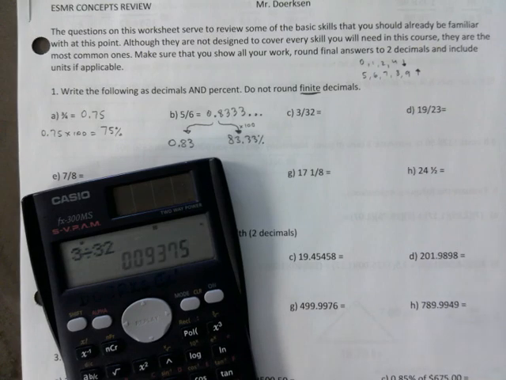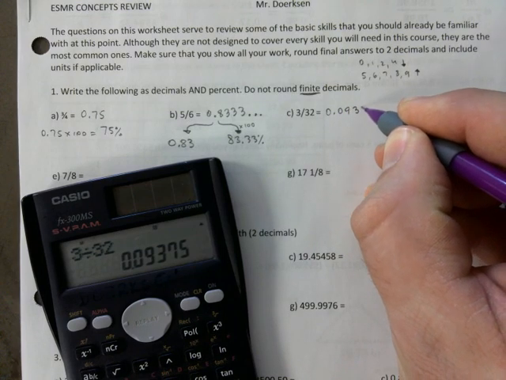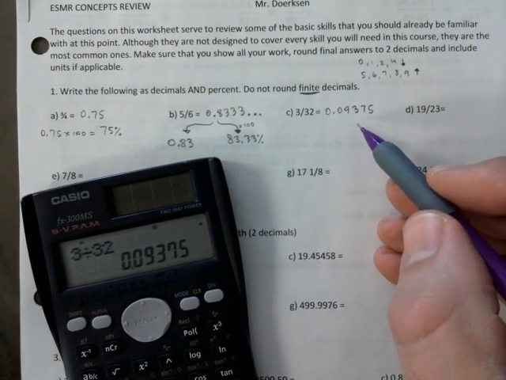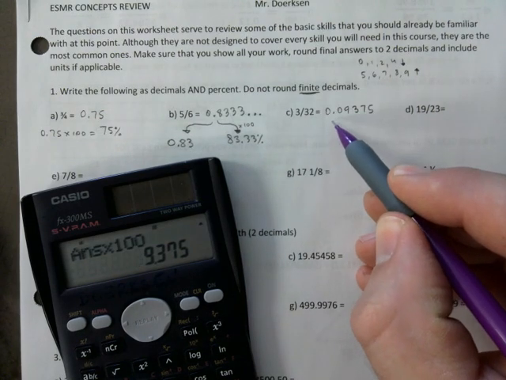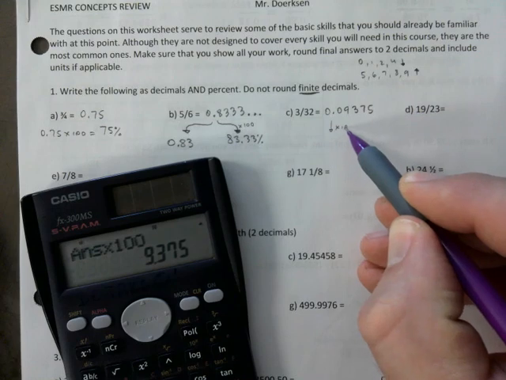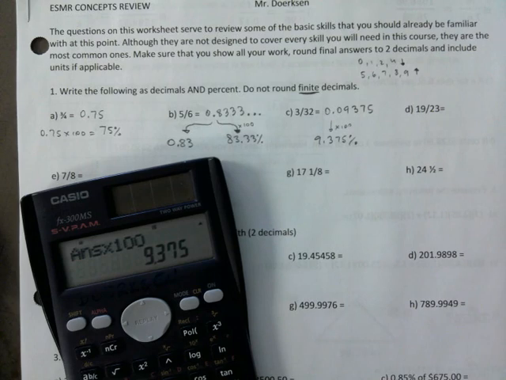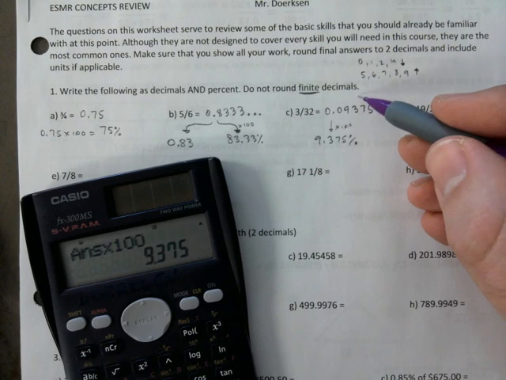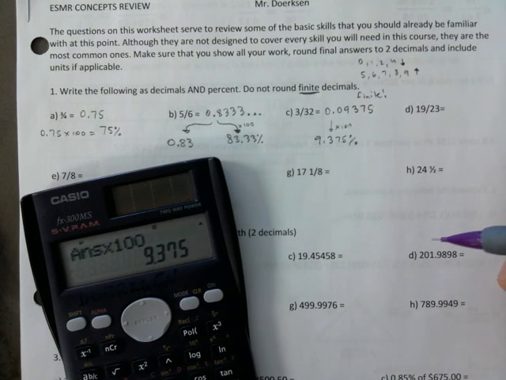3 divided by 32, that's finite. So actually I write down the whole thing, 0.09375. That's good as a decimal. Just leave it like that. Multiply that by 100, you get 9.375%. So the decimal was finite, right? It has an end to it.